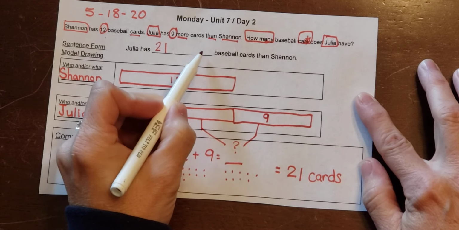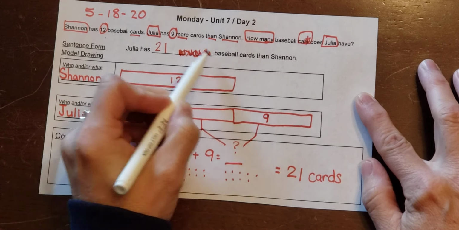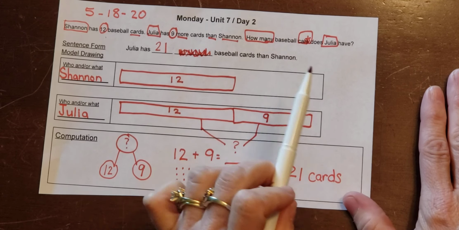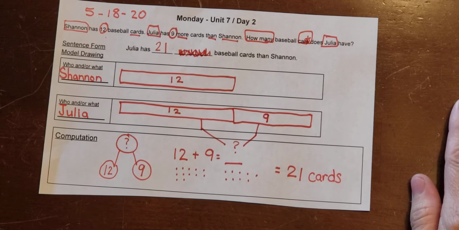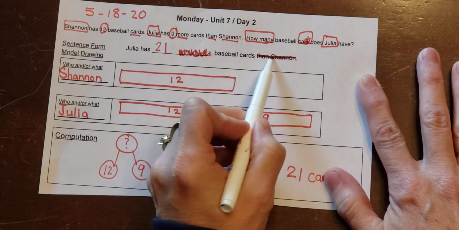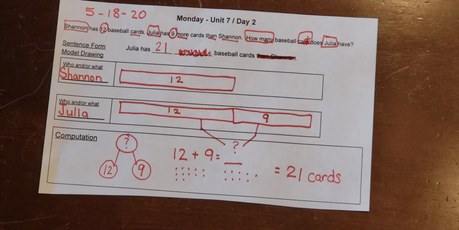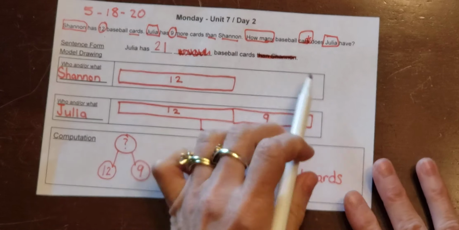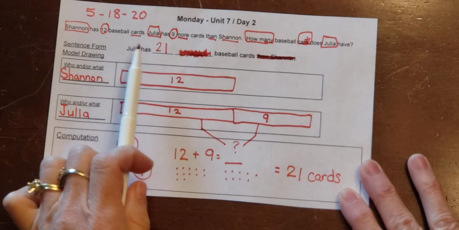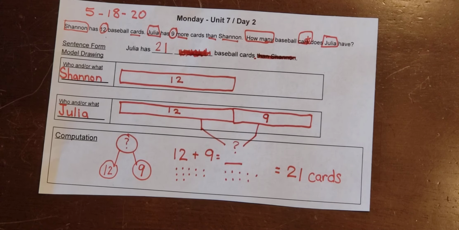So let's just cross that line out right there because that doesn't make sense. So Julia has 21 baseball cards. And then let's cross out "than Shannon" on our line too, because that's not the question they asked. They didn't ask how many more she had or less. They just said how many does she have. So Mrs. Bowen's crossing out some of these extra parts we don't need for our story problem. So Julia has 21 baseball cards, and then you can put a period right there. All right, now our problem makes sense.